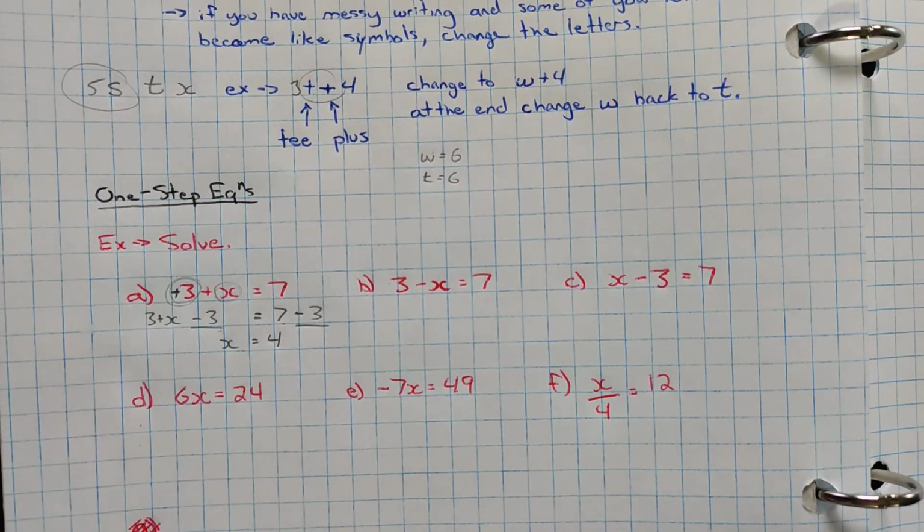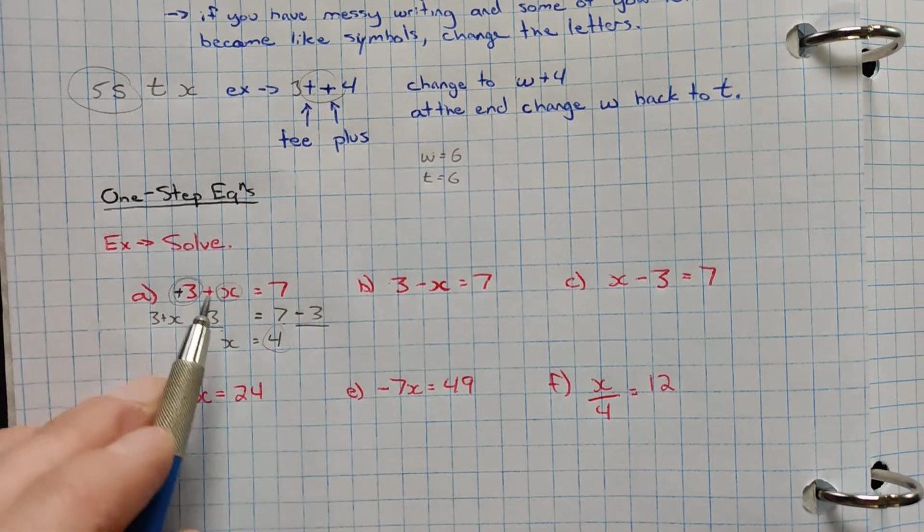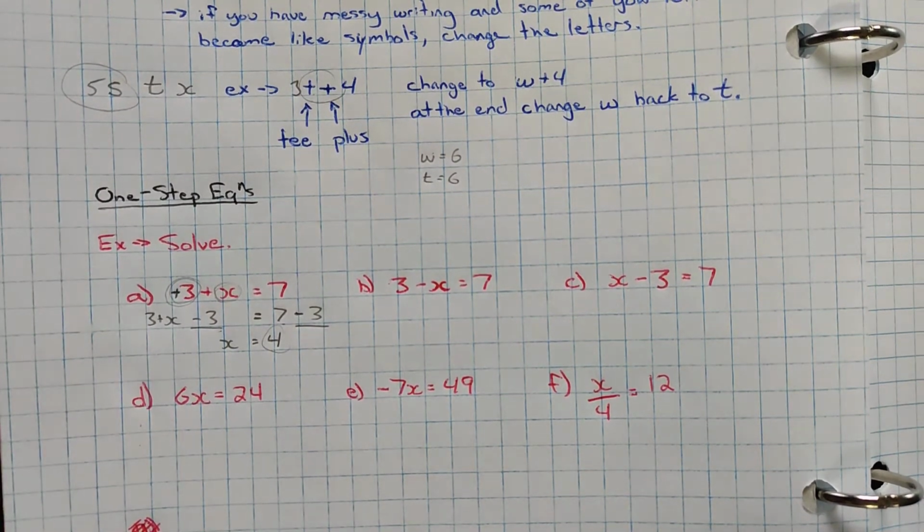X equals 4. 3 plus 4 is 7. That checks out. So you can always take your answer, plug it into the equation. Both sides should end up being equal. The next one, I have 3 minus x equals 7.